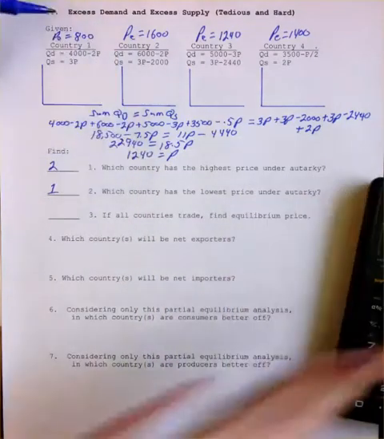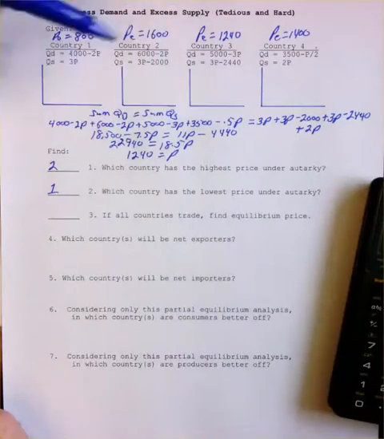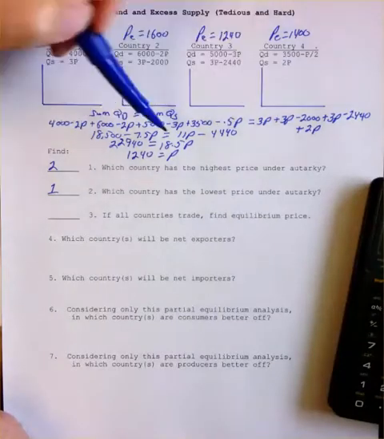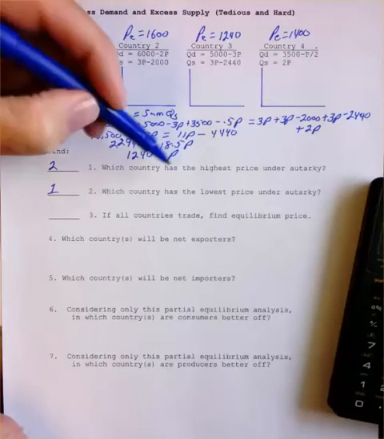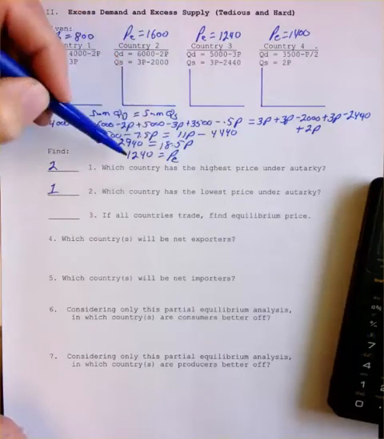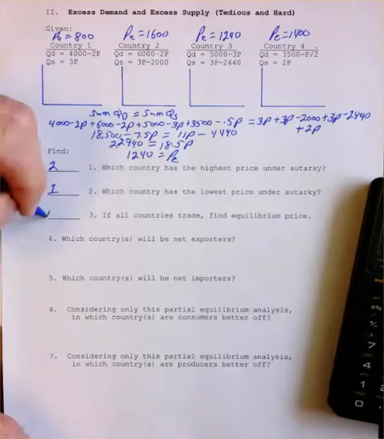See how I did that? All I did is I took all the quantity demanded, here they are, and all the quantity supplied, here they are, and very carefully gathered up all the terms without making a careless mistake, and I get the world equilibrium price as 1240. So if all the countries trade, find the equilibrium price, it's 1240.